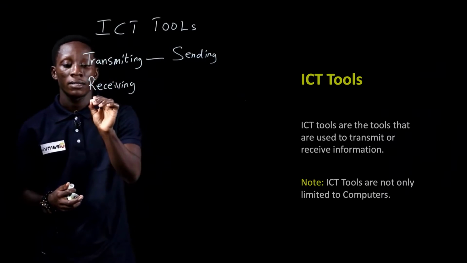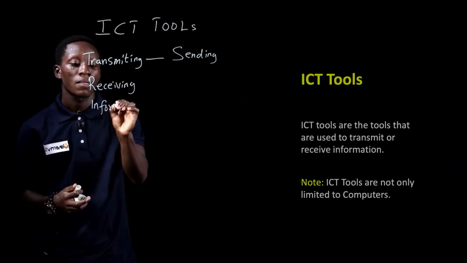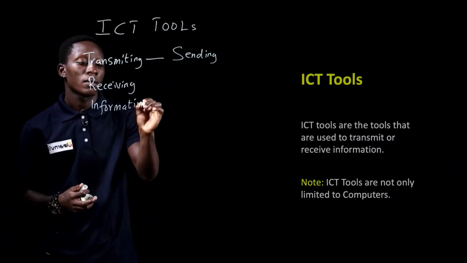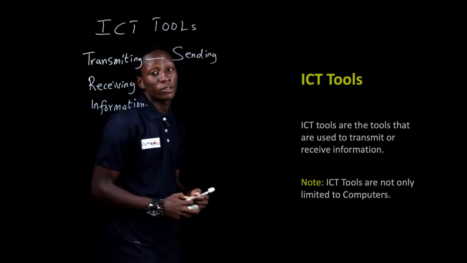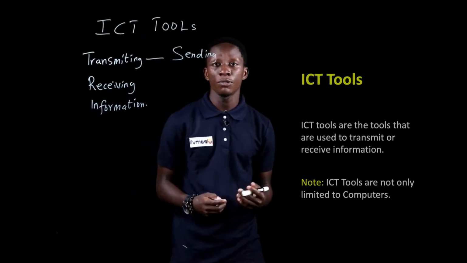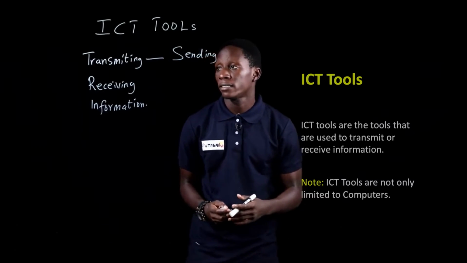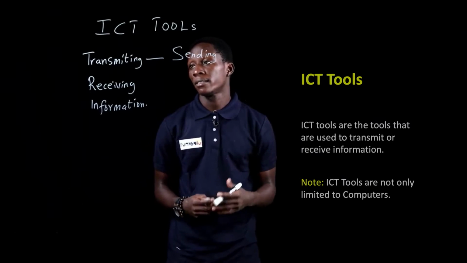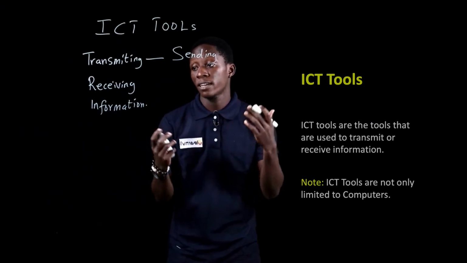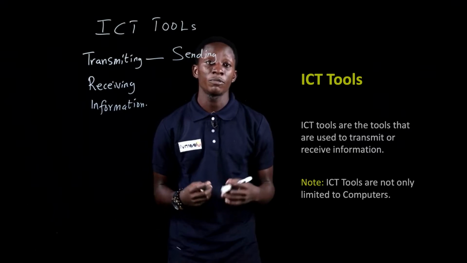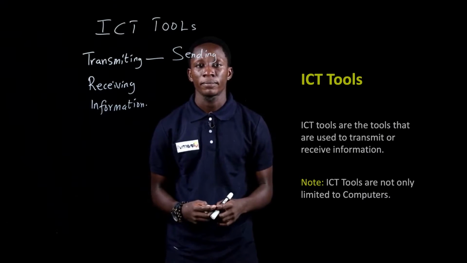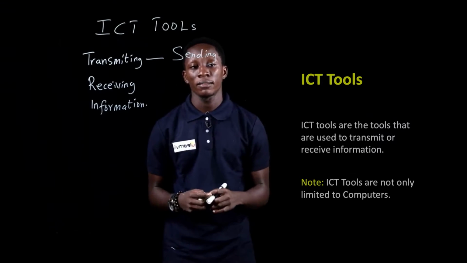Receiving of what? Information. Okay, so these are the keywords you need to note when you are defining ICT tools. You need to know that it helps you to transmit or send, and also it helps you to what? Receive information.